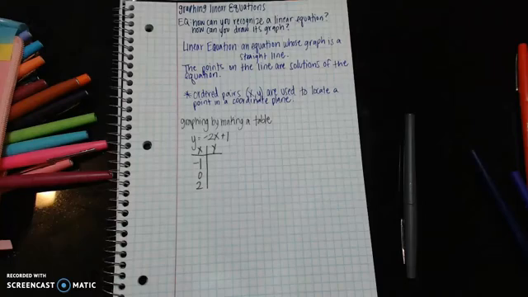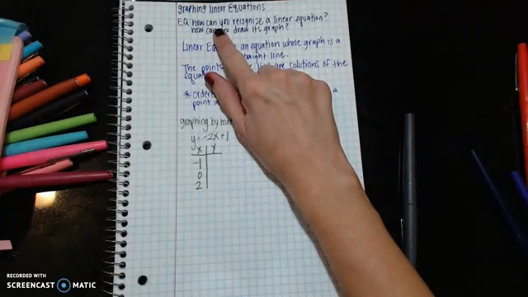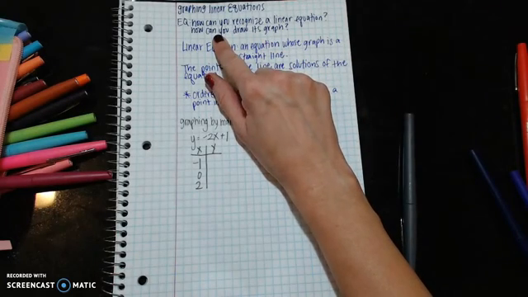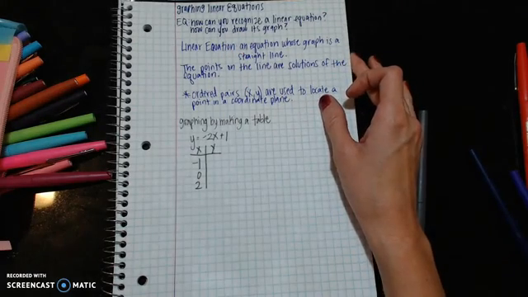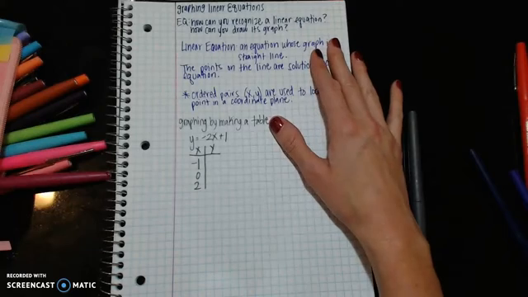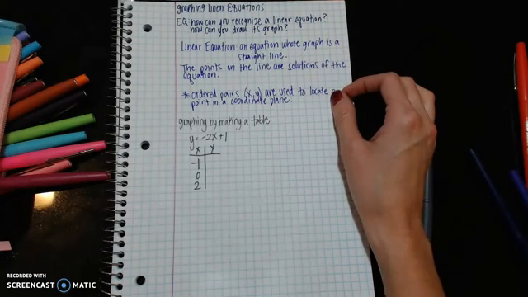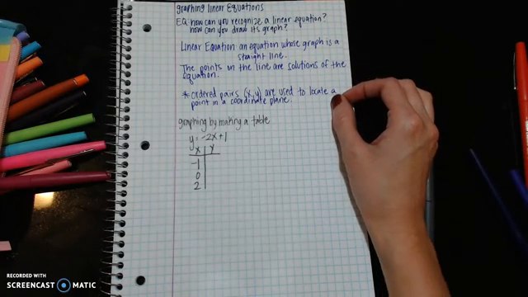Equations. So you can see we have two essential questions. How can you recognize a linear equation and how can you draw its graph? So you guys need to be taking notes along with mine. Right now I already have some stuff filled out, so if you need to, you can just pause it and catch up. So let's talk about this.